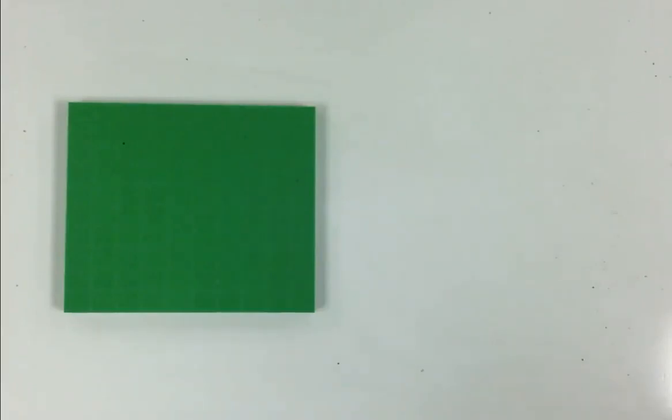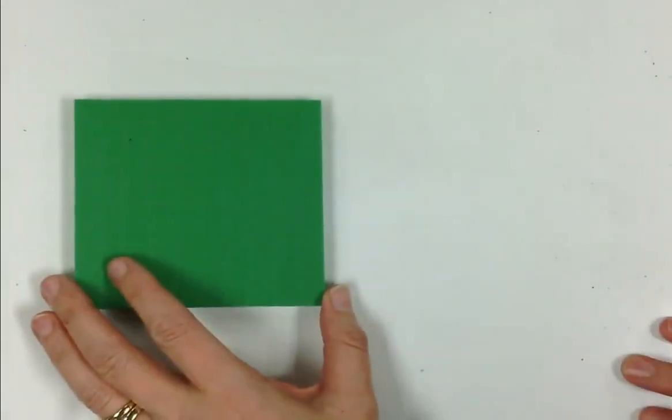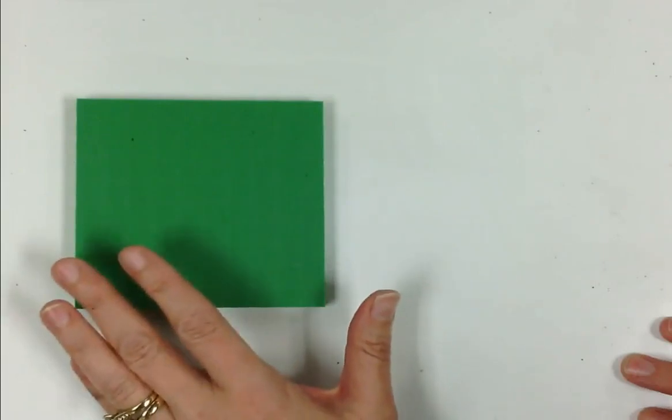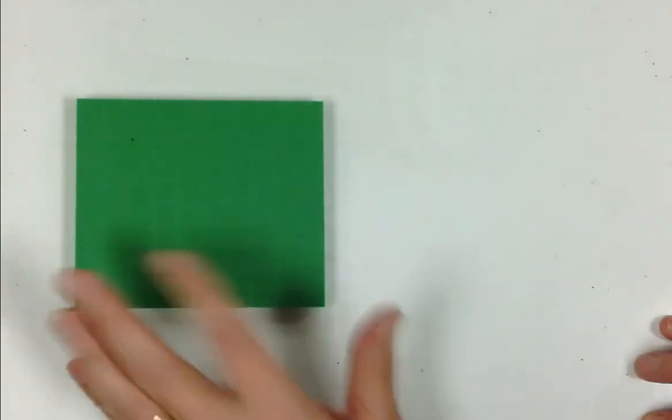Today I'm going to show you how to use concrete models to represent decimals. When using concrete models to represent decimals, we want to make sure that we first establish the understanding of a whole versus part of a whole. So here I have my model with my flat here, and we want to make sure that we don't call it 100. It is a flat.